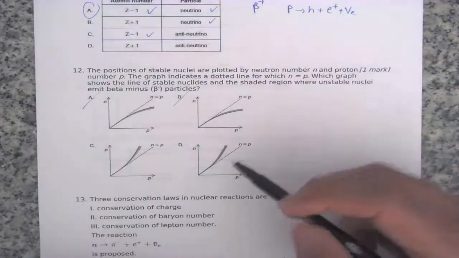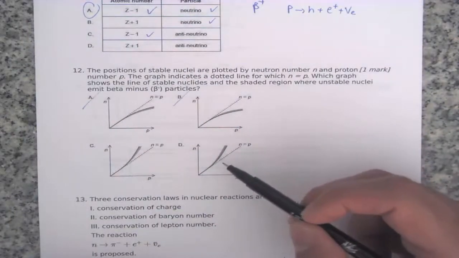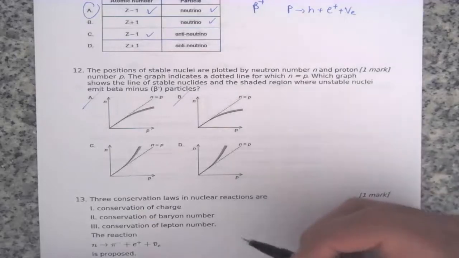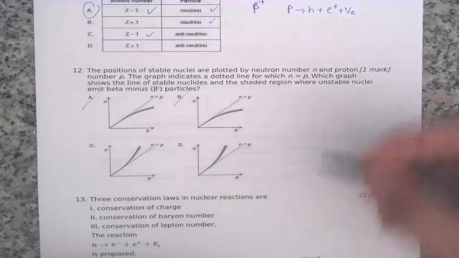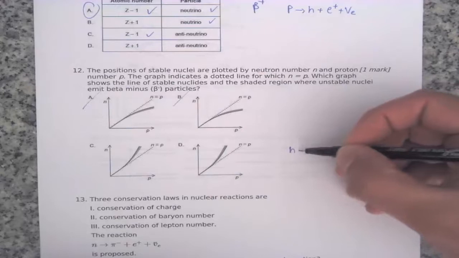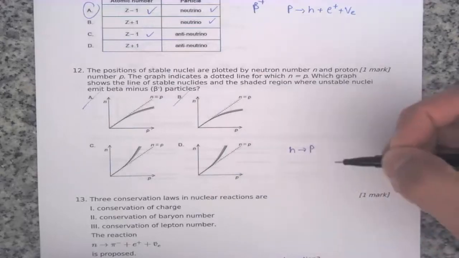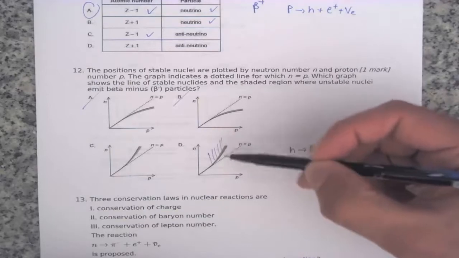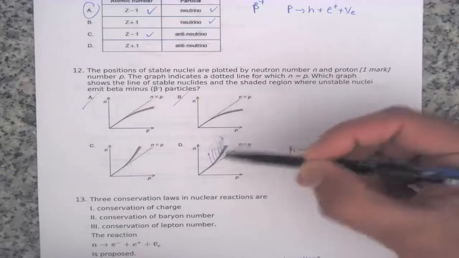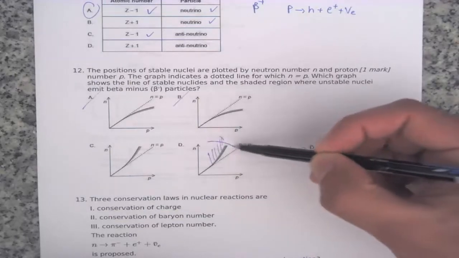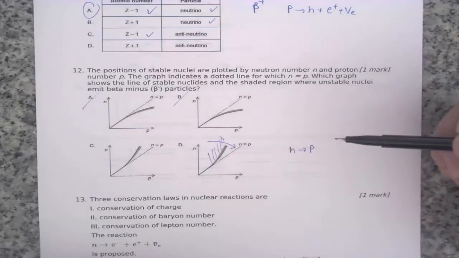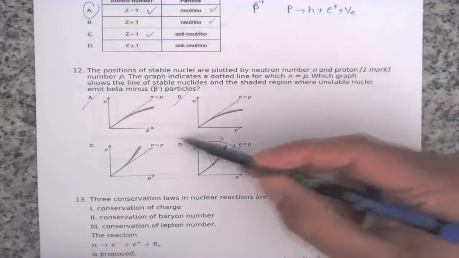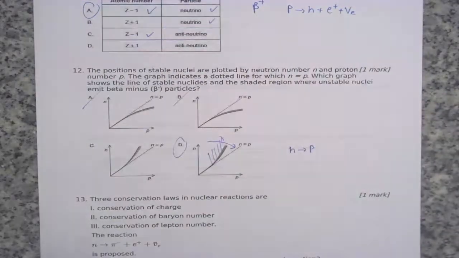And now you need to see the shaded region where unstable nuclei emit beta minus. So in beta minus, as we have said, the neutrons convert into protons. So from this area with a bigger number of neutrons, you need to move to the area of almost equal numbers of neutrons and protons. So of course this is the shaded area that gives you the correct answer.